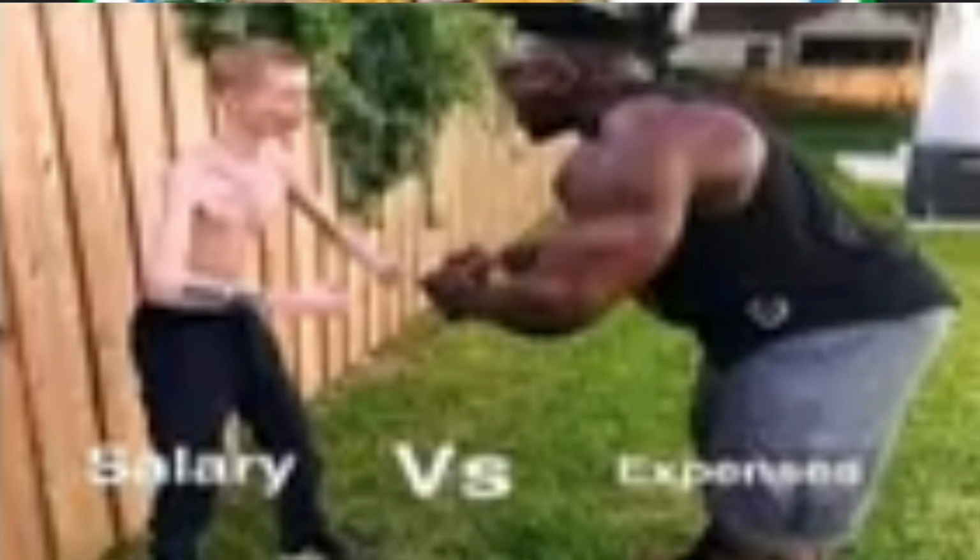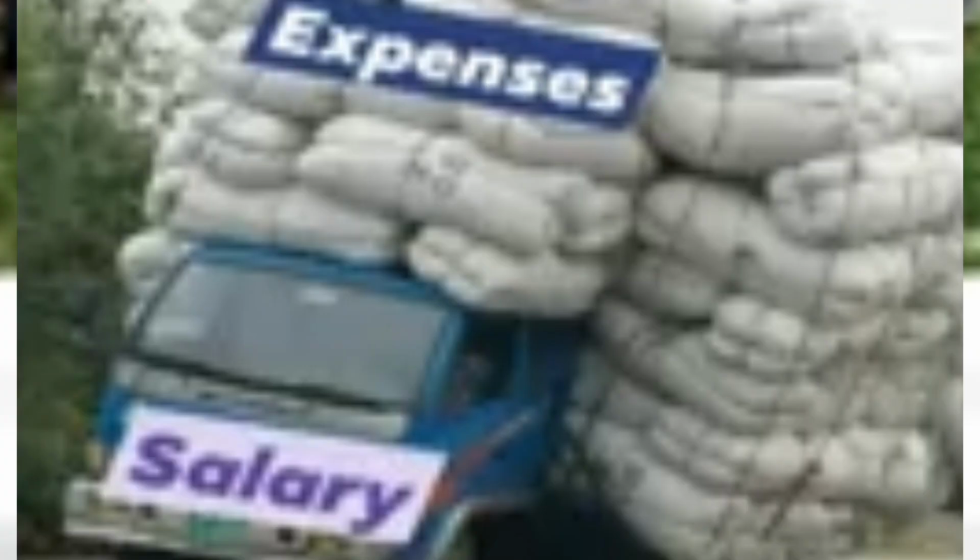We are not saying you should leave your job, but that your job cannot give you the kind of dream you want. That is why you need a plan B. You must choose a business that will never be saturated and can give you peace of mind. And look at expenses and salary. The gap is always too much.